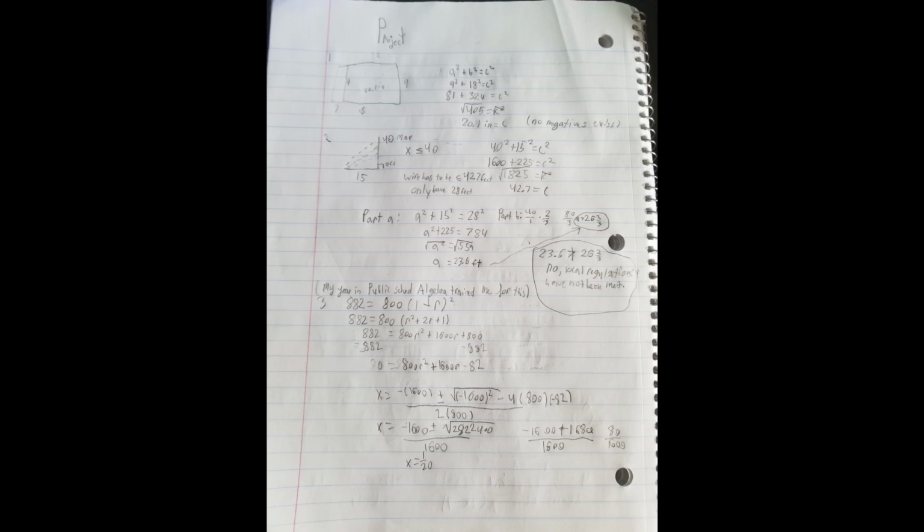So I got a squared plus 15 squared is equal to 28 squared. A squared plus 225 is equal to 784. Square root both sides. A is equal to approximately 23.6 feet.